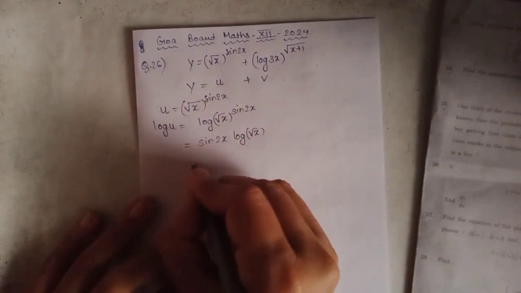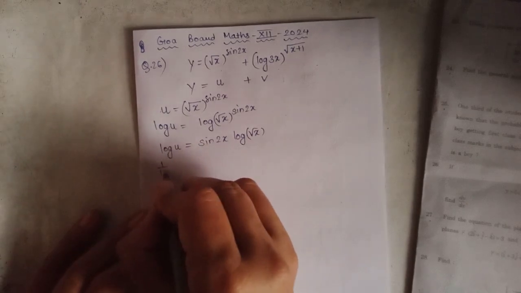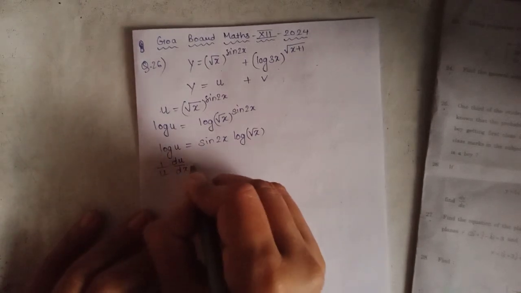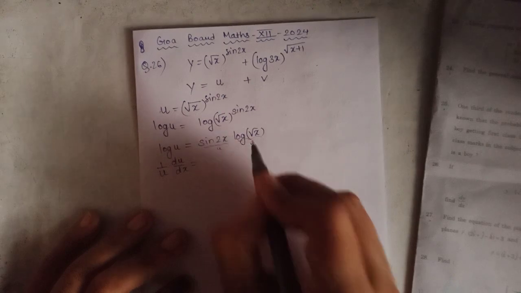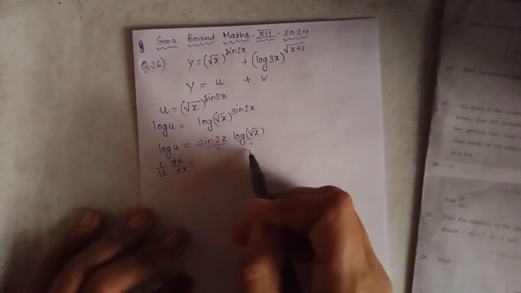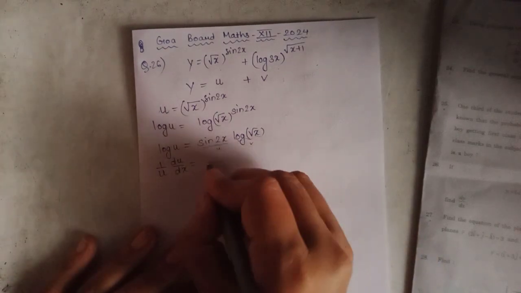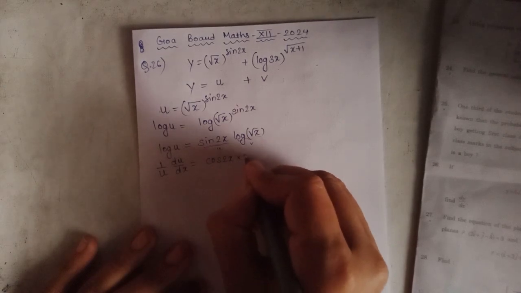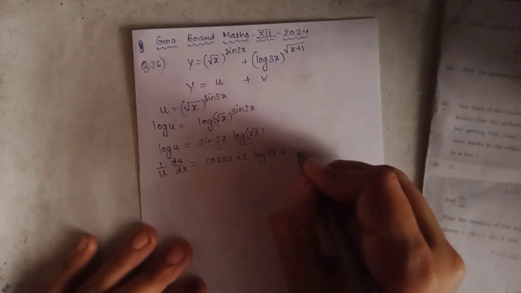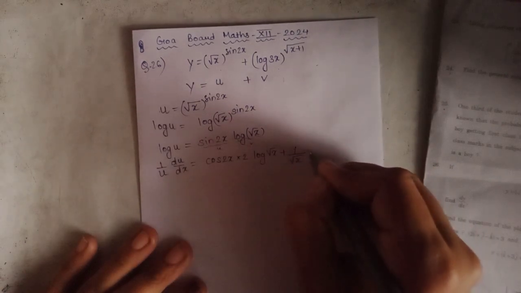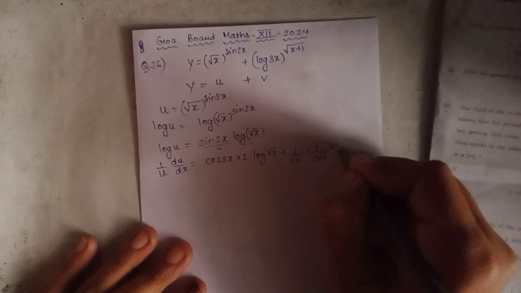Taking the derivative, you will get 1 upon u du by dx equal to, this is a product, this is u, this is v, so u dash v plus v dash u. So the derivative of sine 2x is cos 2x into 2 log root x, plus log root x is 1 upon root of x into the derivative of root x, which is 1 upon 2 root x, into sine 2x.